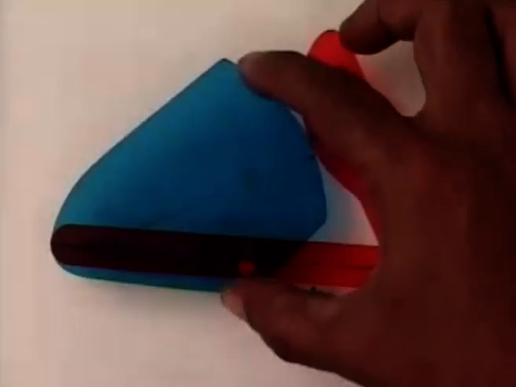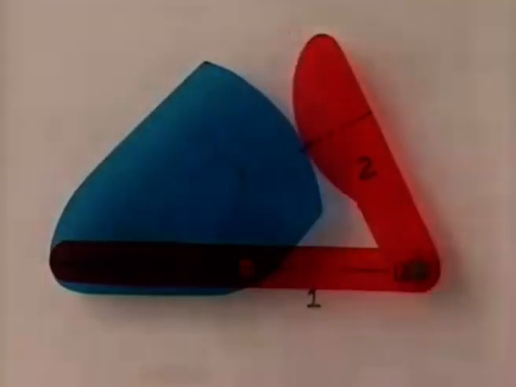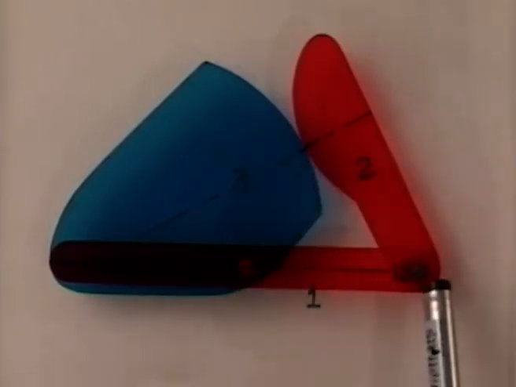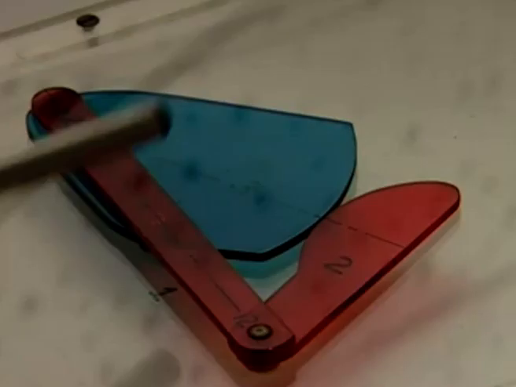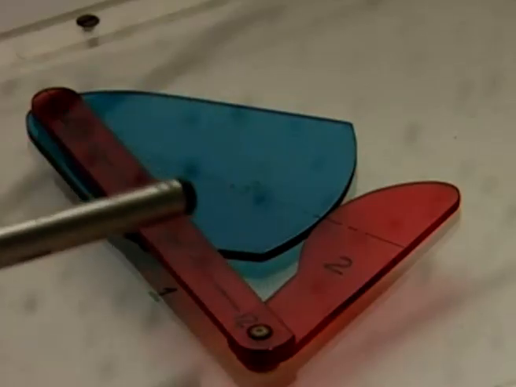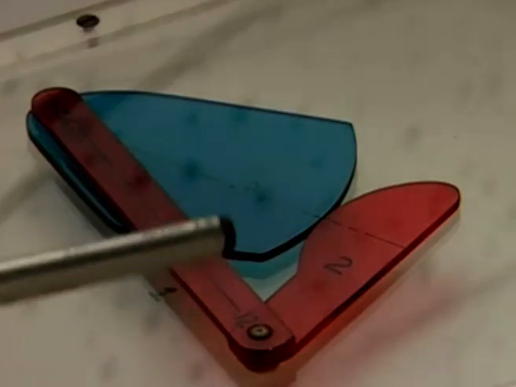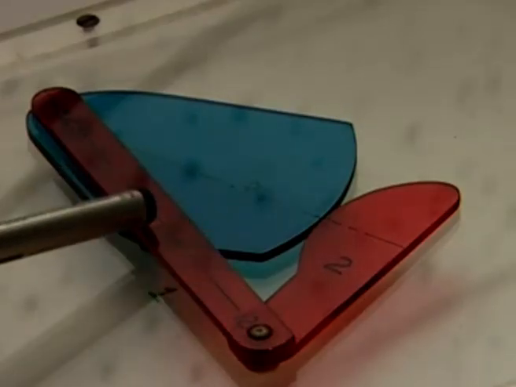Now 3 and 2 have a higher pair at this point of contact. So we are talking of three rigid bodies, namely 1, 2 and 3. 1 and 2 have a revolute pair here, 1 and 3 have a revolute pair there, which means I have located two relative instantaneous centers, namely 1, 2 and 1, 3.